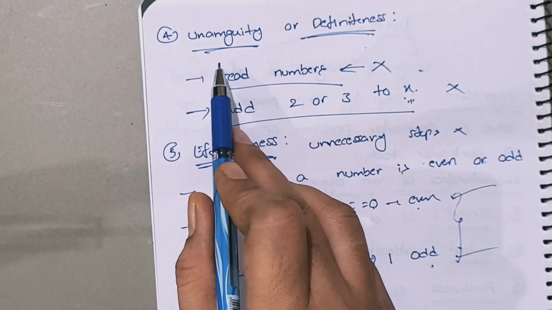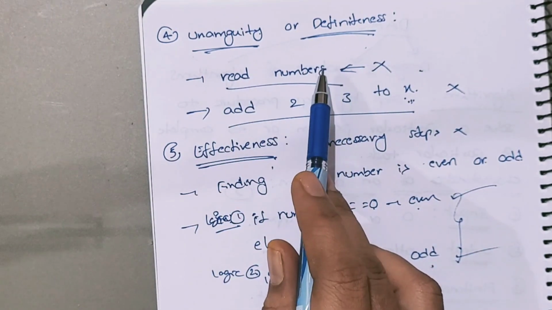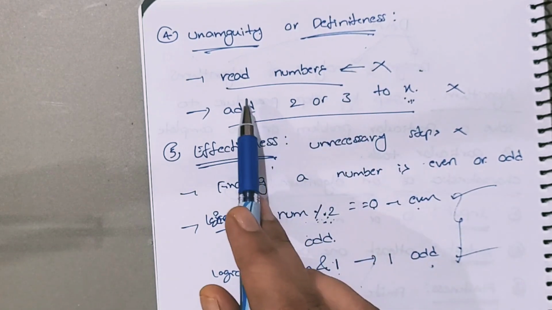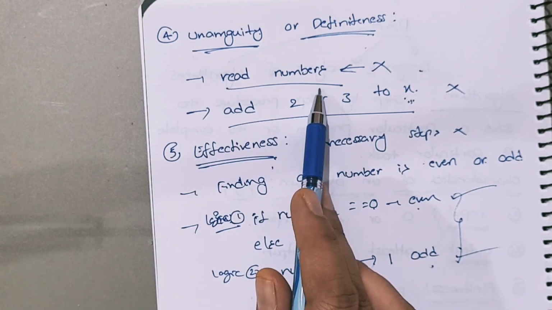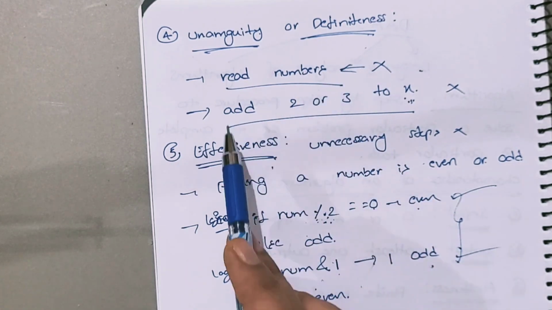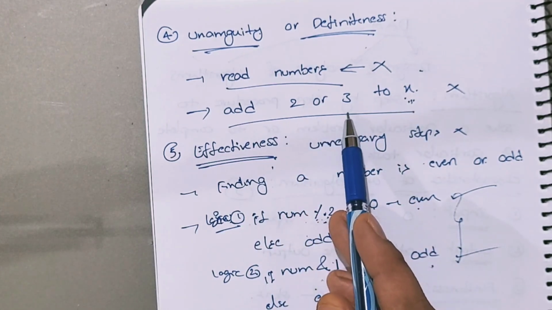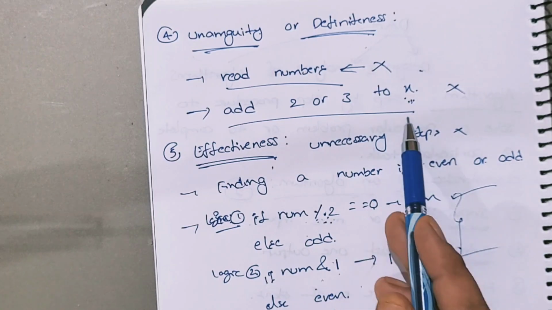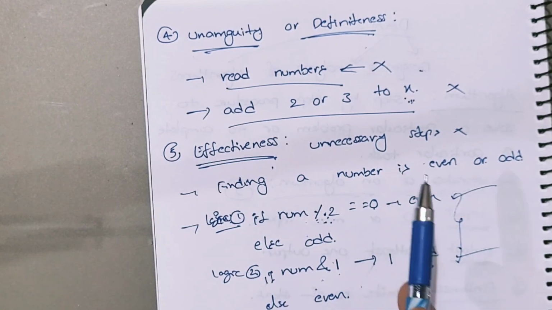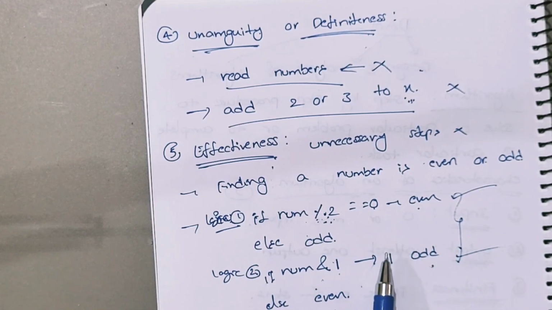Fourth one is unambiguity or definiteness, which means your algorithm should contain clear statements, with no confusing statements. For example, "read numbers": you have to mention how many inputs to read. "Add 2 or 3 to x": which one you have to add, either 2 or 3. So these two statements are not clear, right? Next one, effectiveness. Effectiveness means you write only the necessary steps. You should not write unnecessary steps in your algorithm.